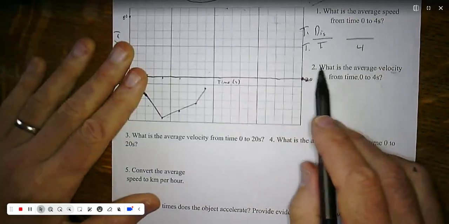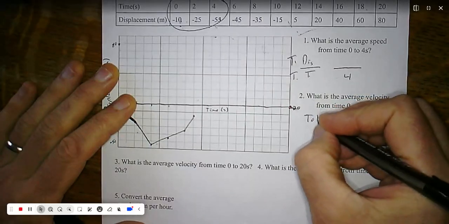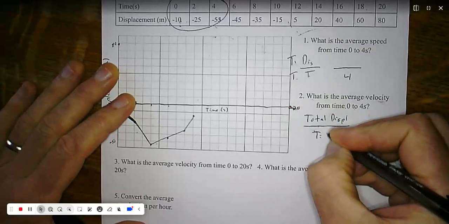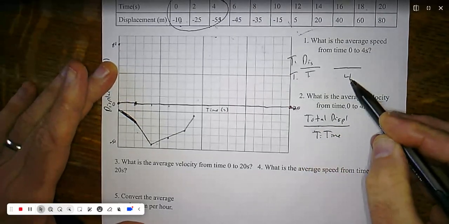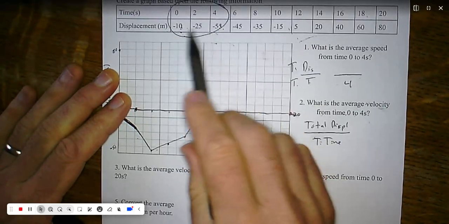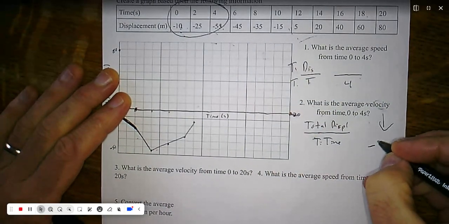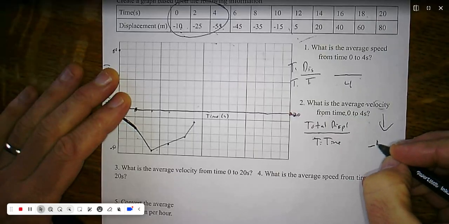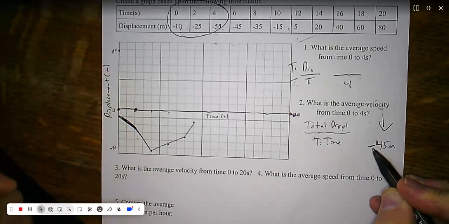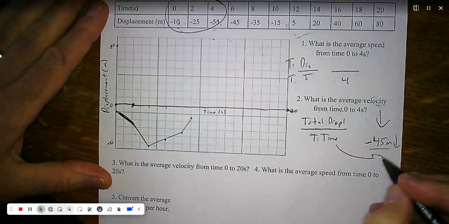Now the average velocity. Now, this is total displacement and total time. My time is going to be the same, right? Because it's still 4 seconds from there to there. But I went negative here. From -10 to -35, so that means I went negative 45 meters. I went down 45 meters. Now, it's not negative in the sense of a lack. This negative just means moving down. Then I would divide that by the time.